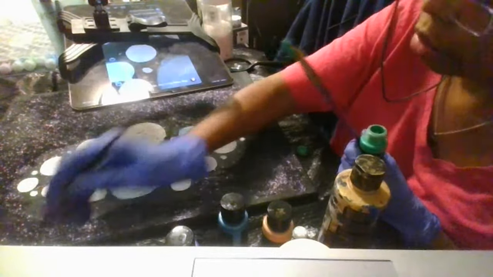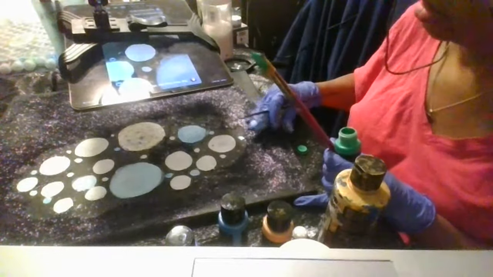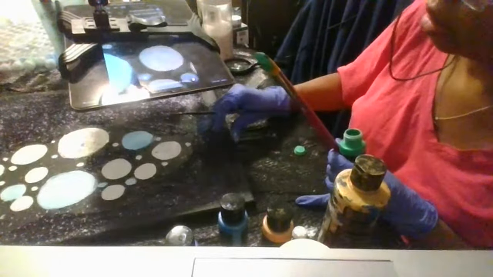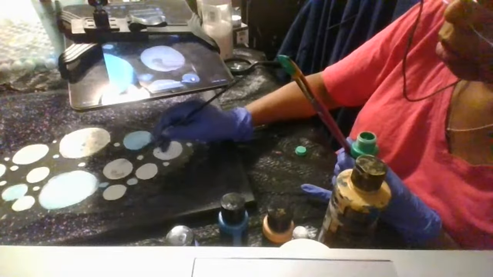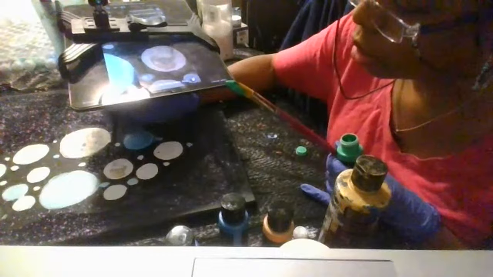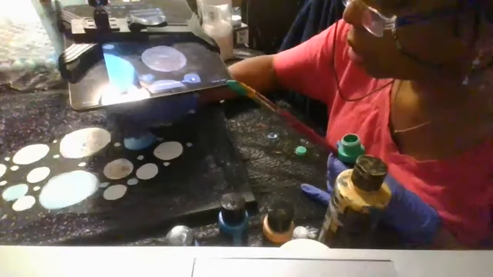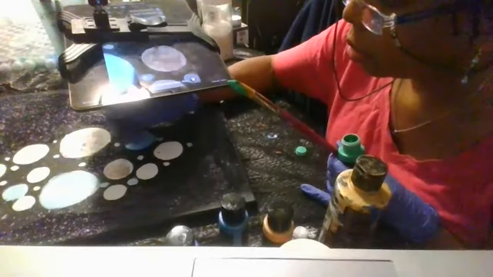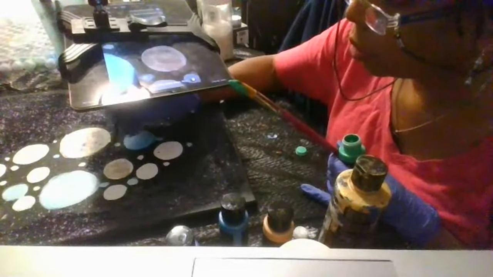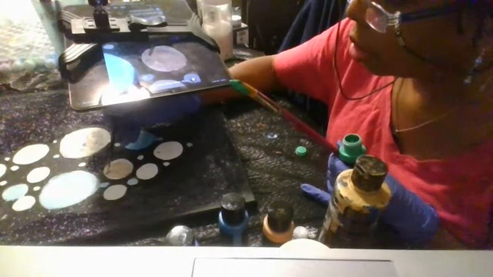And then I'm going to do the green also. So this is the lavender. And like I said, I'm using pastel because they were bright globes, varying colors.